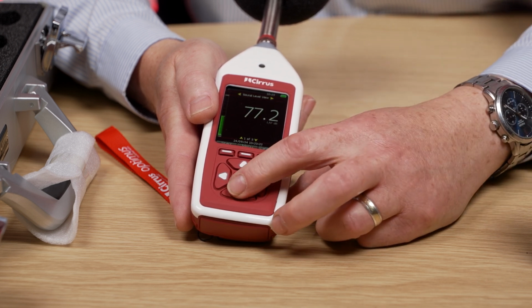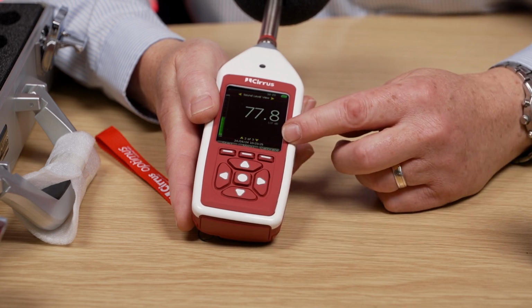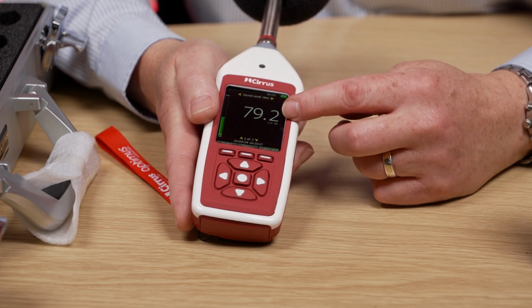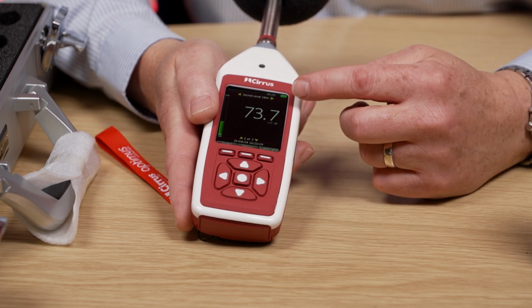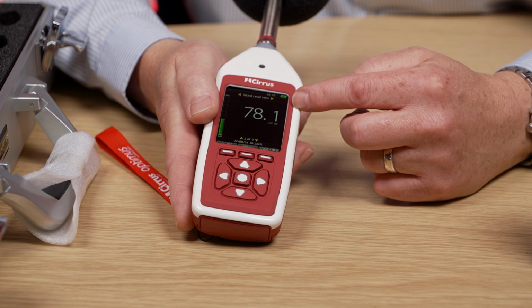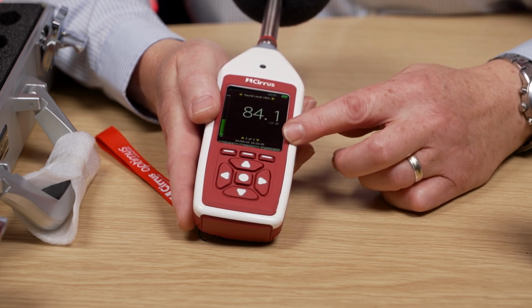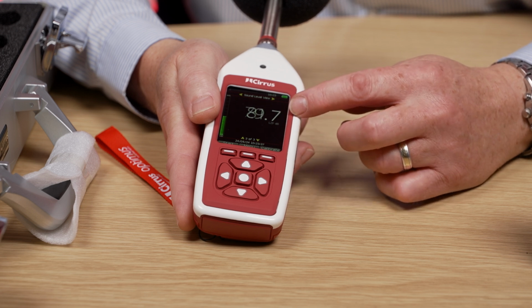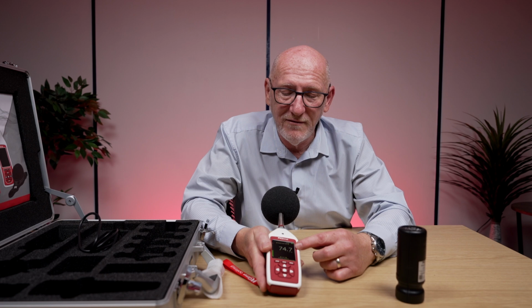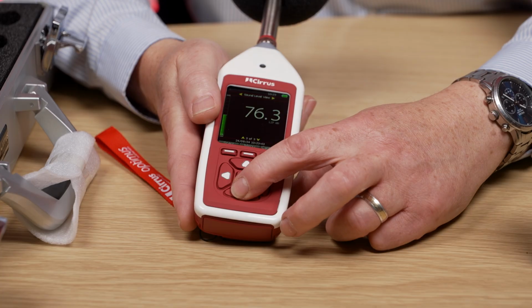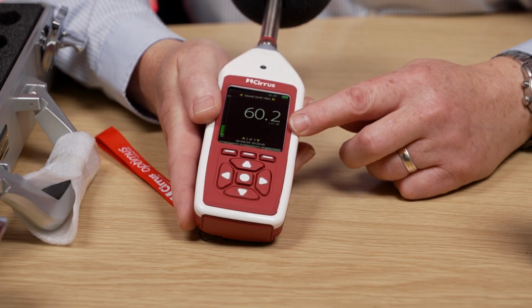If I use the down arrow, I'm now on page 2 of 3. And that number is now the C-weighted instantaneous sound pressure level. If I go down again, I'm now on page 3 of 3, and now it's the Z-weighted or 0-weighted sound pressure level. If I go down again, I'm back up to page 1.